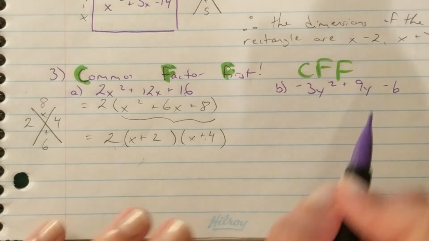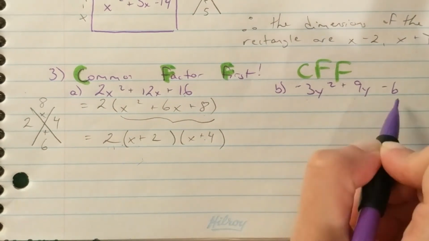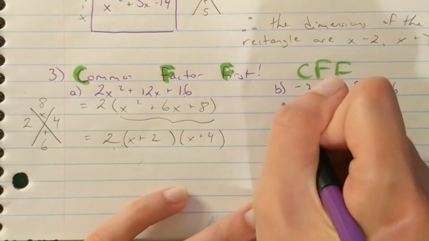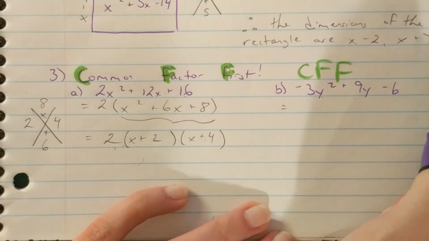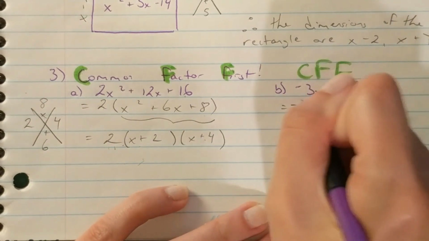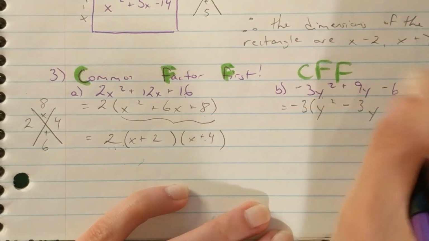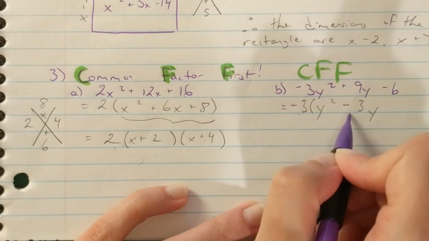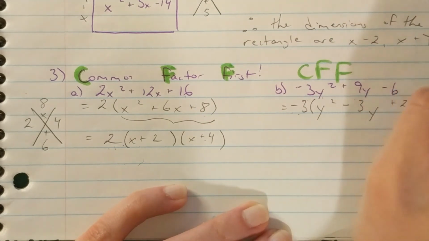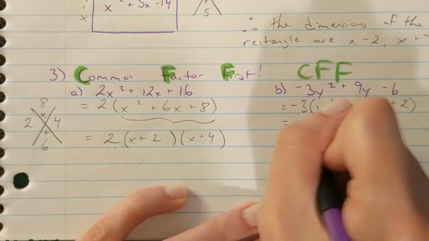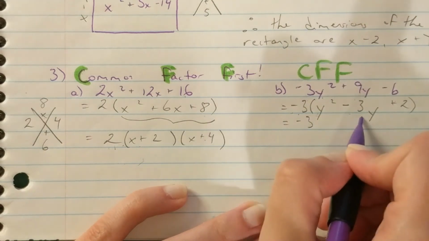Let's do a second example over here. Negative 3y squared plus 9y minus 6. Remember, the goal is to land with nothing beside the y squared, not even a negative sign. So in this case, I need to factor out negative 3. That leaves me with y squared minus 3y, because 9 divided by negative 3 is negative 3. And then negative 6 divided by negative 3 is positive 2. I then need to factor y squared minus 3y plus 2.